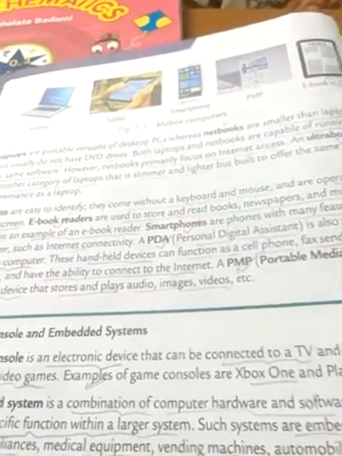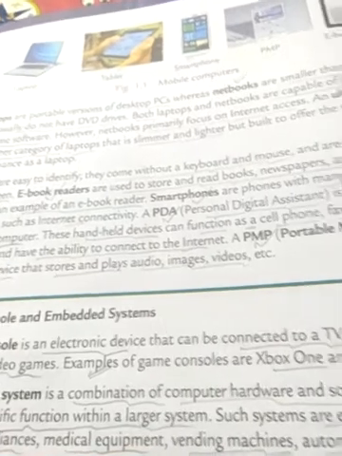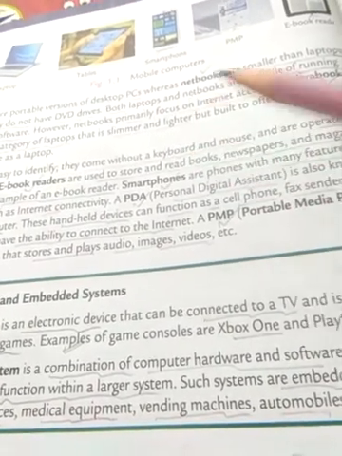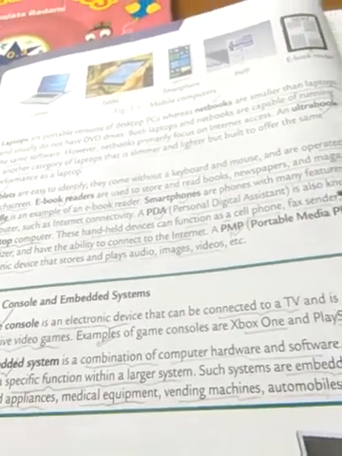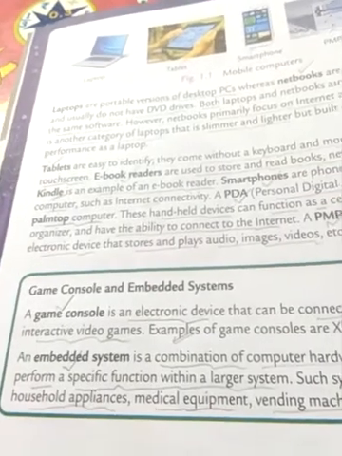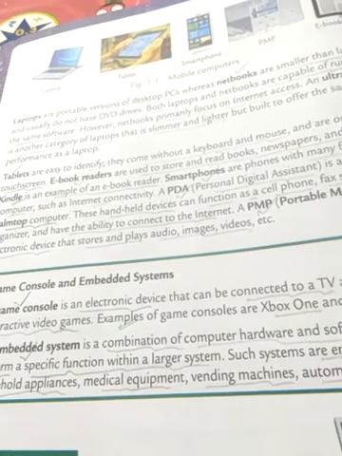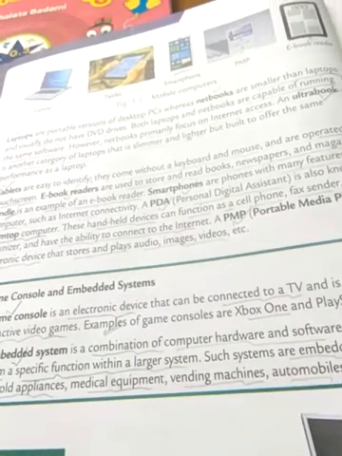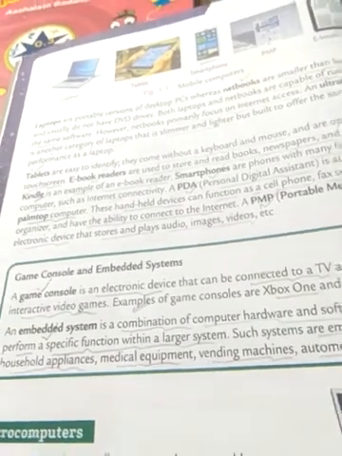Both laptops and netbooks are capable of running the softwares, and the netbooks primarily focus on internet access. Whereas the ultrabook, it is another category of laptops, and it is very much slimmer and the lighter than the laptops and the netbooks, and they are built to offer the same performance as the laptop.